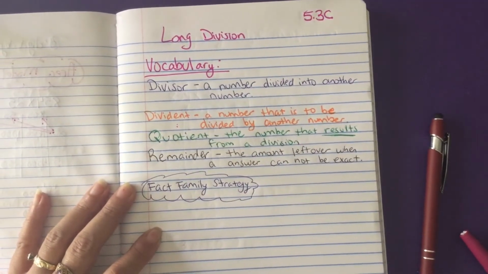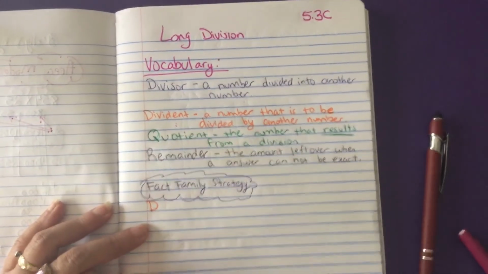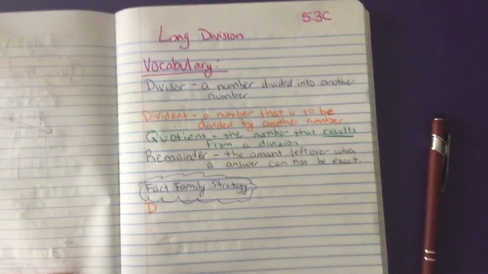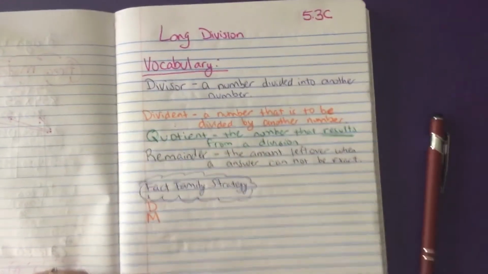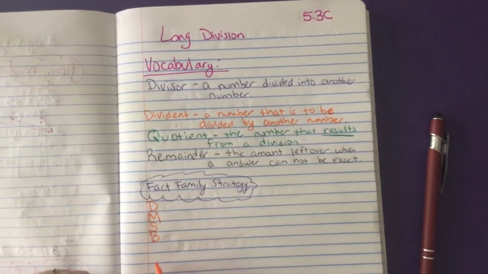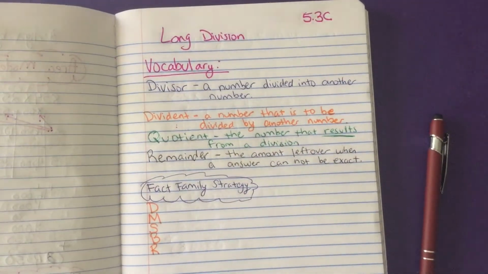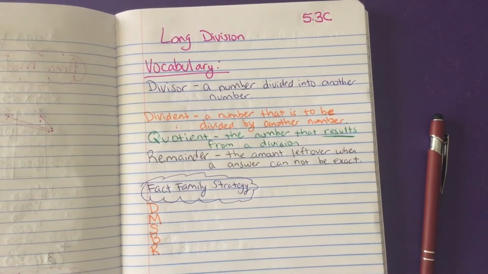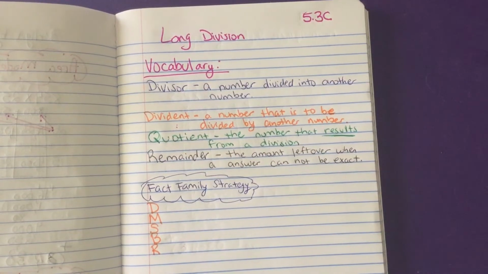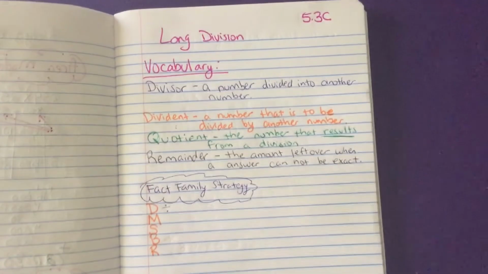Okay, in the fact family strategy, we have the dad, then we have the mom, the sister, the brother, and their puppy, Rover. So dad, mom, sister, brother, and Rover. What does the dad stand for? These are the steps. The first step that you do is you divide.